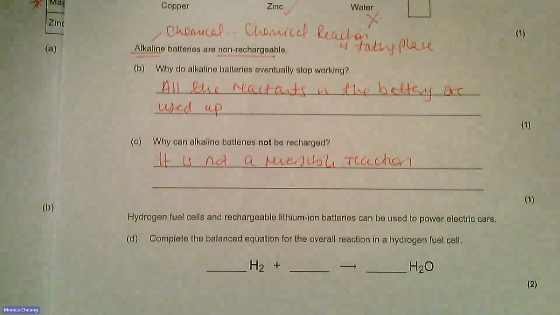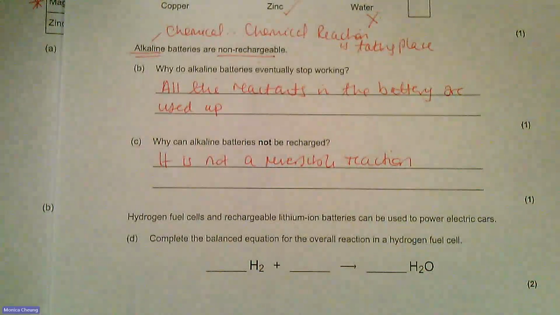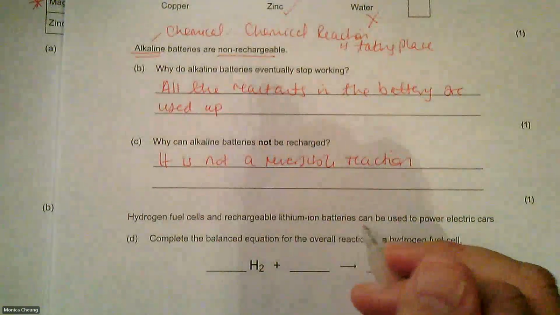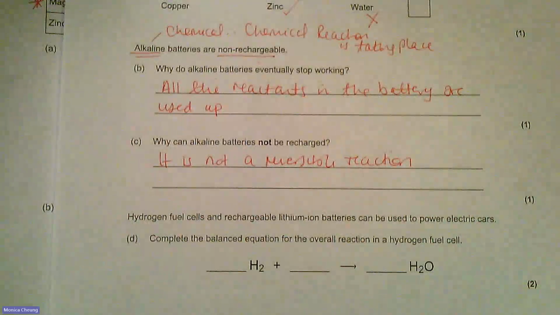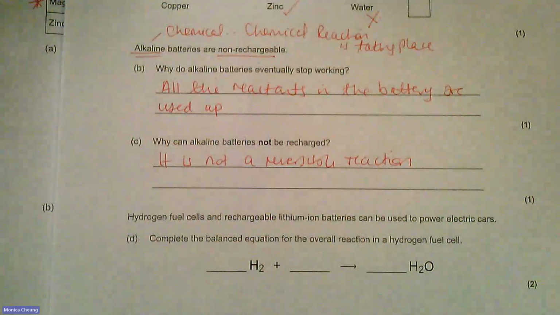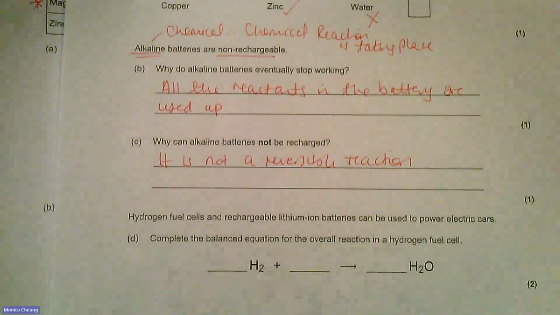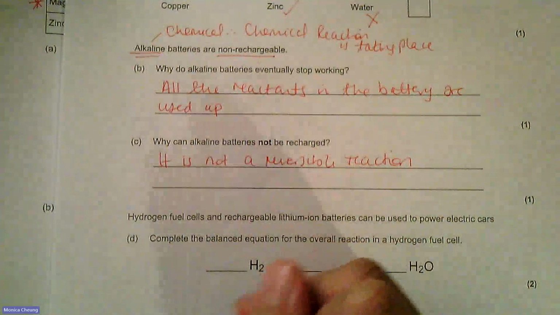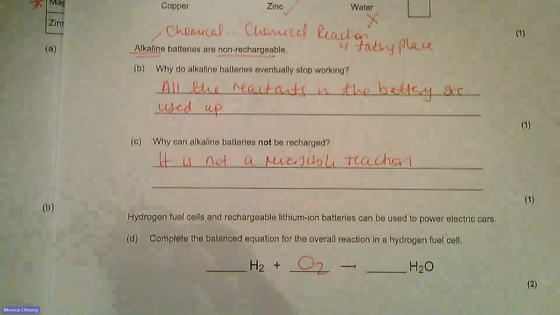Our next question. Hydrogen fuel cells are rechargeable. Rechargeable lithium ions can be used to power electric cars. Complete then balance the equation for the overall reaction of a fuel cell. So with a fuel cell, we're reacting hydrogen and oxygen in the air to make water. Oxygen in the air is going to be in pairs because it's diatomic, which means it's in pairs. Hydrogen is H2, so that means oxygen is O2. We've got to balance our equation.